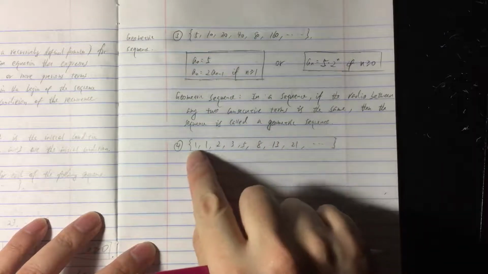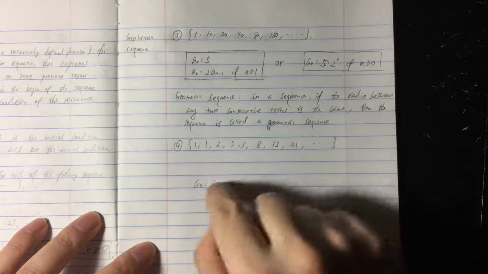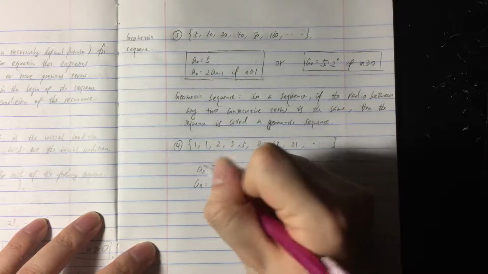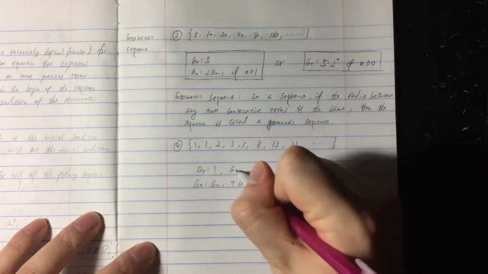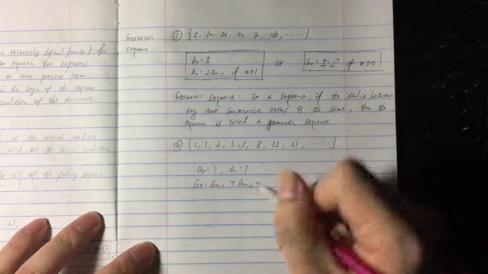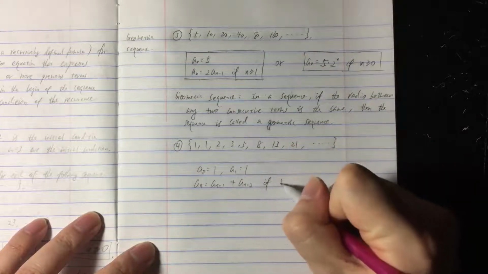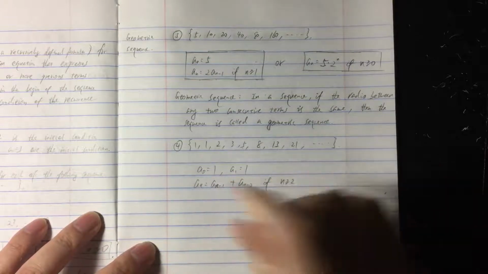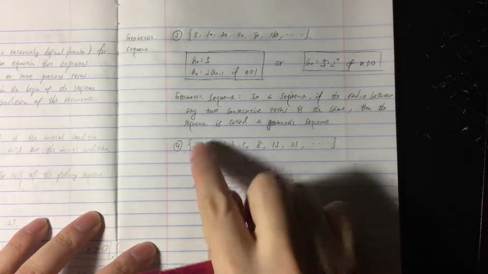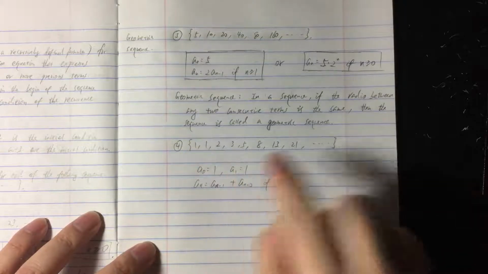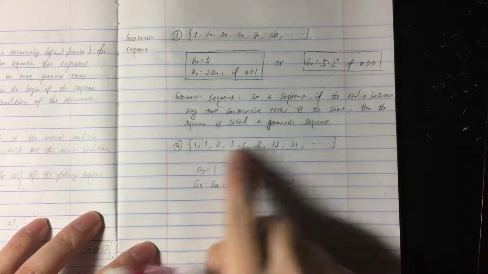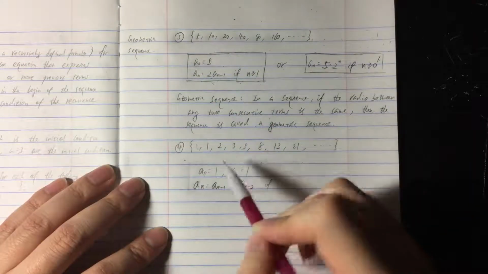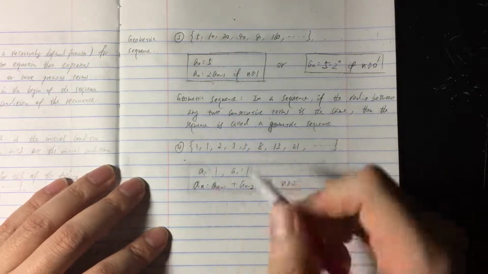The first two terms cannot be computed using this formula, so I consider the first two terms as initial conditions. A0 equals 1, A1 equals 1. And if n is greater or equal to 2, we use this formula. Starting from the third term, every term is the sum of the previous two terms. That's the recurrence relation, or the recursively defined formula, for this sequence.